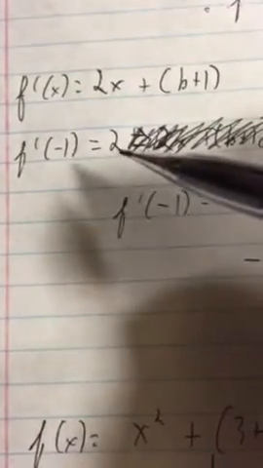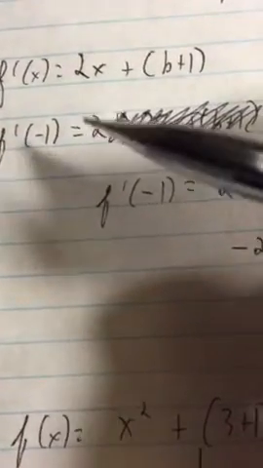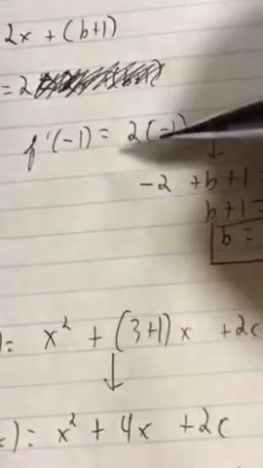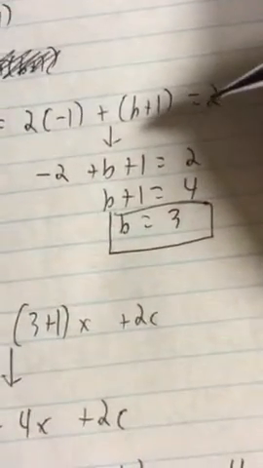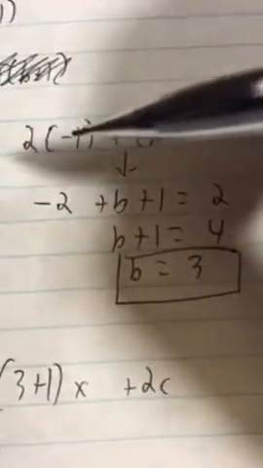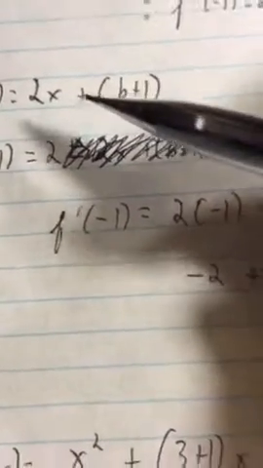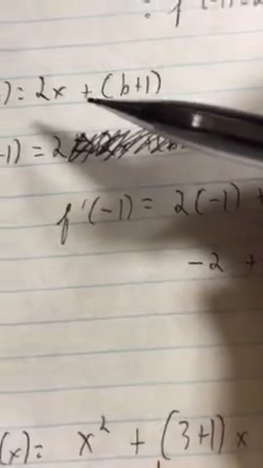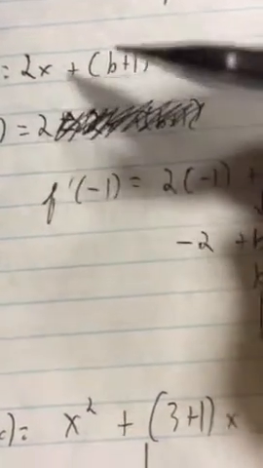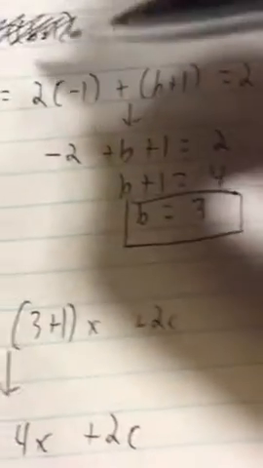So we'll do that. Since we know that f prime of negative 1 is 2, we're going to plug in negative 1 and then set it equal to 2. 2 times negative 1, since the derivative, by the way, is 2x plus b plus 1, that b plus 1 doesn't need to change. You can just get rid of the parentheses.